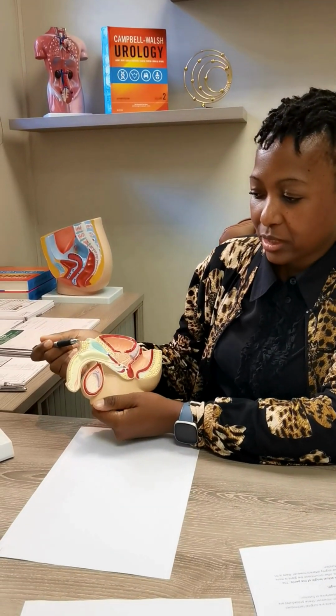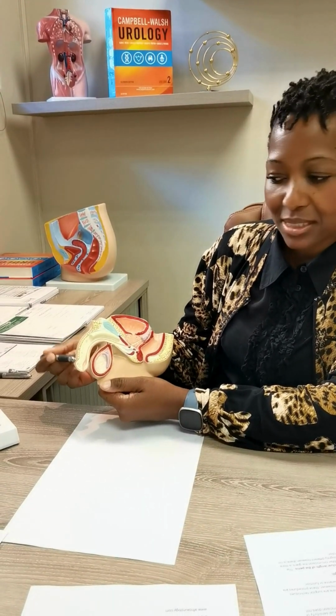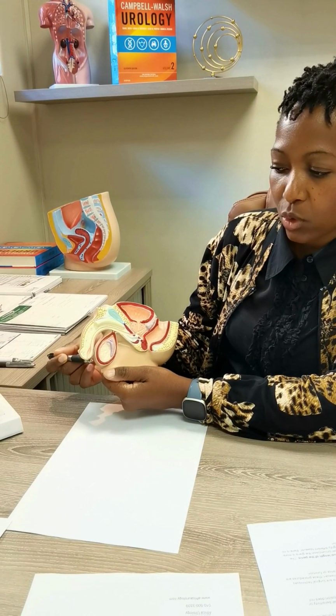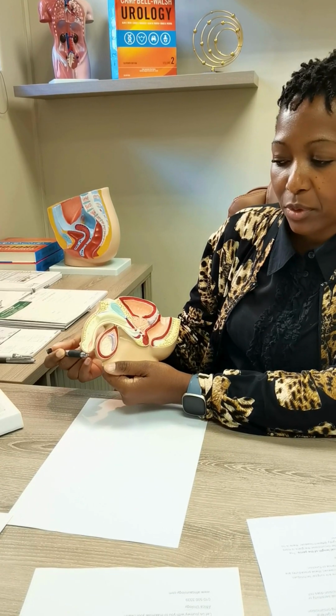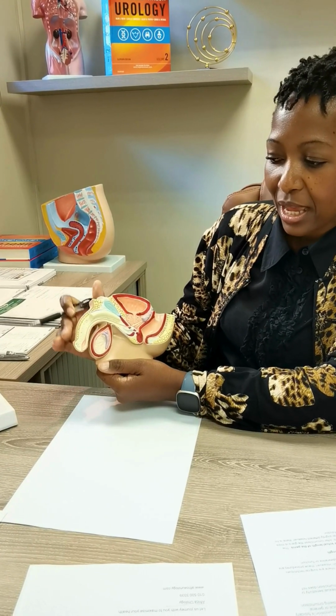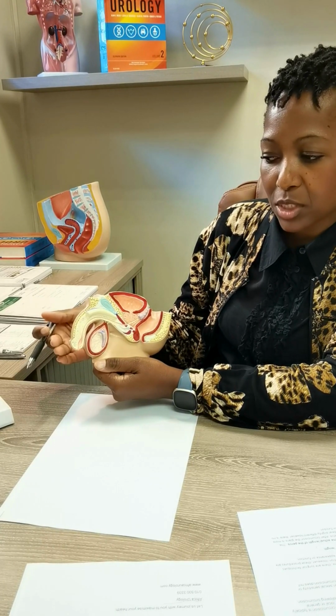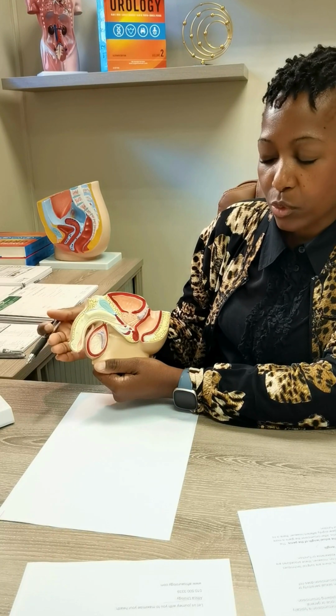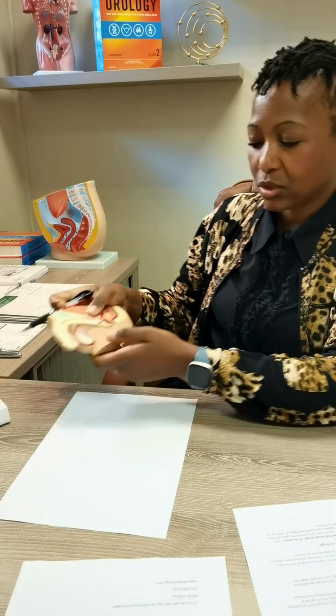So the starting point with regards to circumcisions is to discuss the parts of the body that circumcisions are being performed on. I've got this model to demonstrate. This is the penis, and this part of the penis is called the glans, which people normally refer to as the head of the penis. And the foreskin, which is what the circumcision works on or removes, is around the glans of the penis.